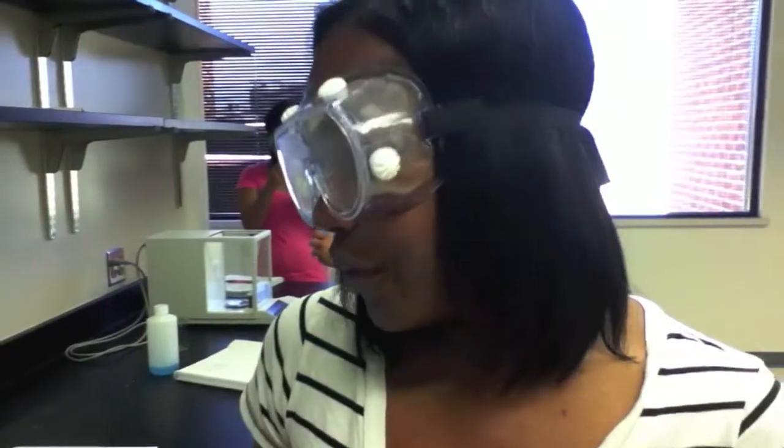We're going to use the same balance for each measurement because every balance has its slight error that accompanies it. If we use a different balance, then we'll have multiple errors. So first I'm going to dry the beaker out.